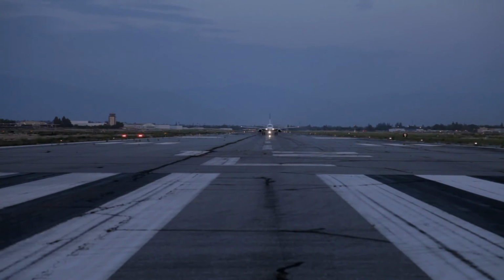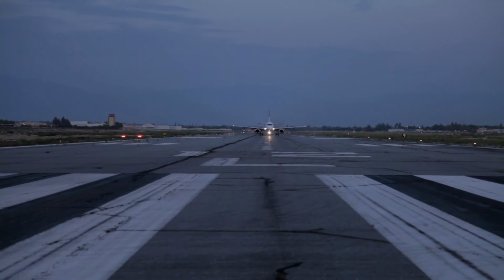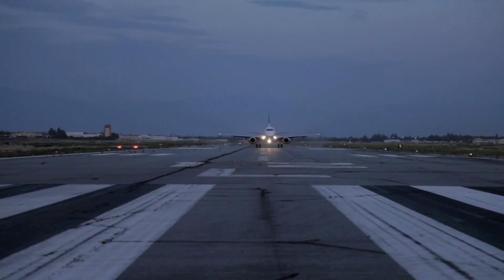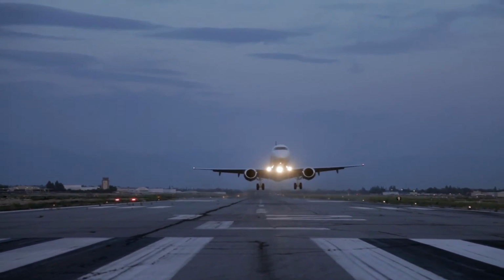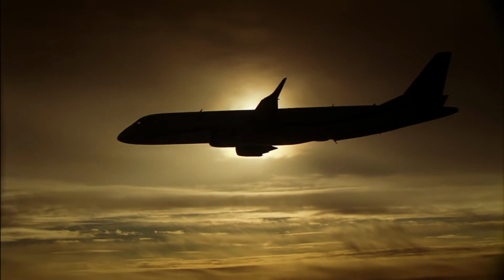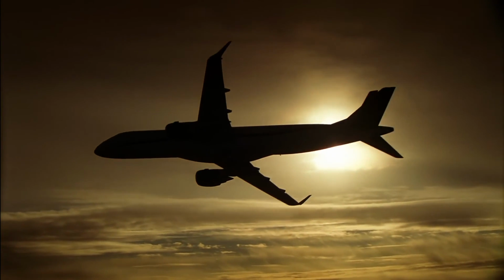This has been an overview of secondary flight planning and performance using Honeywell's next-generation flight management system for Embraer's E-Jets. Please refer to the Pilot's Guide for more information.